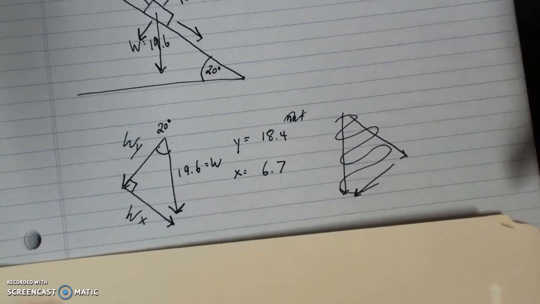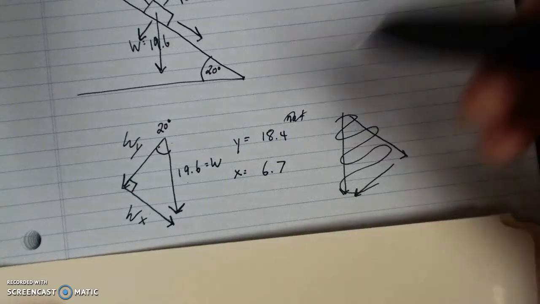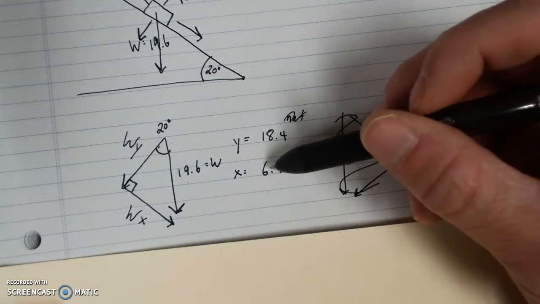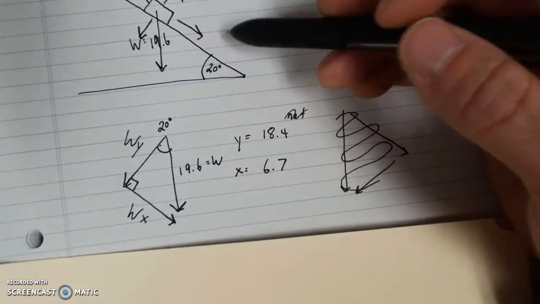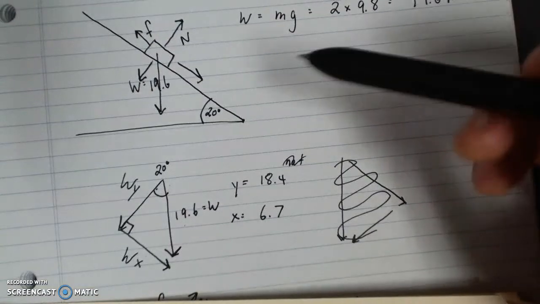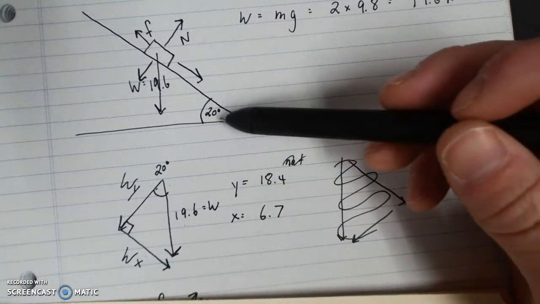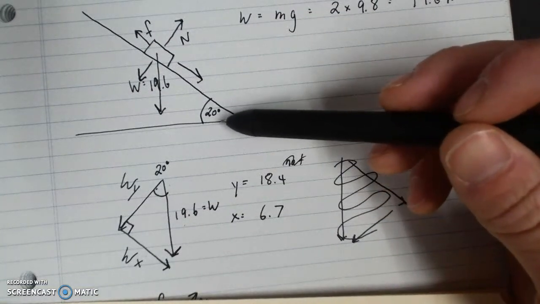Now check yourself to see if this makes sense, because most of my weight force is in the y dimension, which is pushing into the ramp. Some of the weight force is wanting to pull it down the ramp in the x dimension. That makes sense because my angle is relatively small.